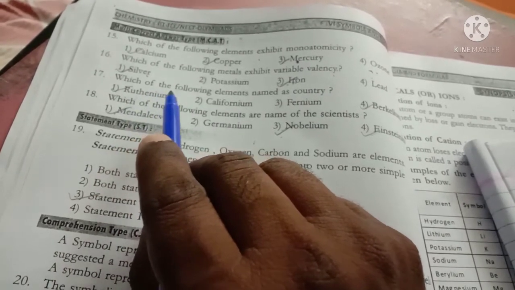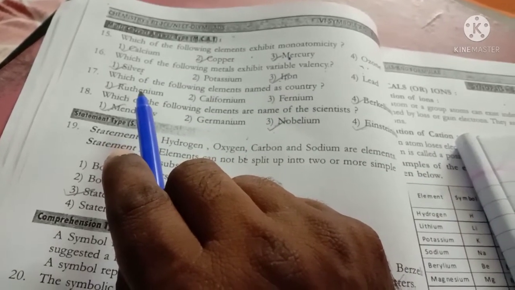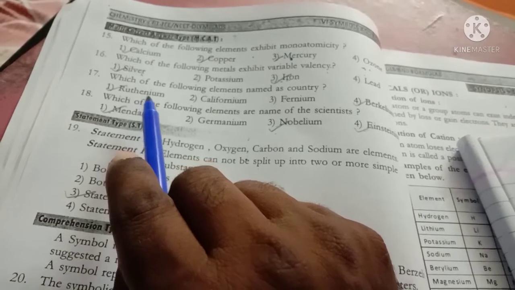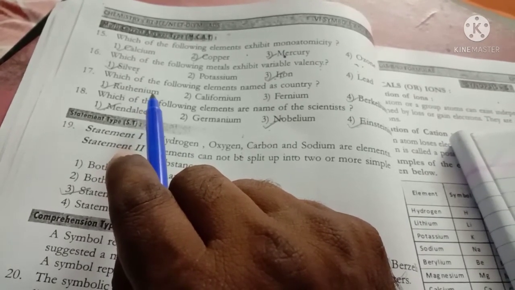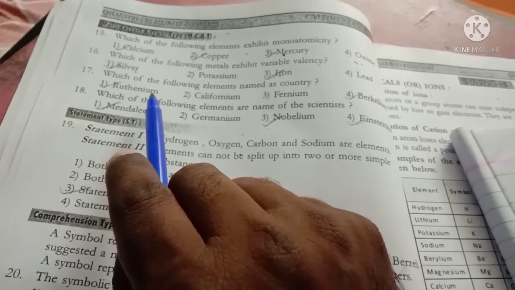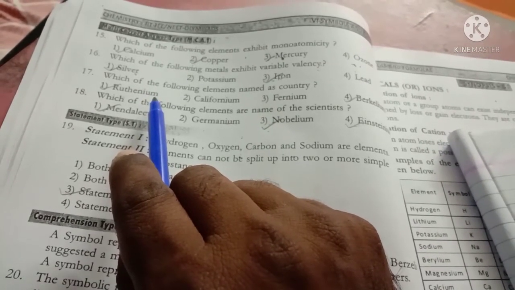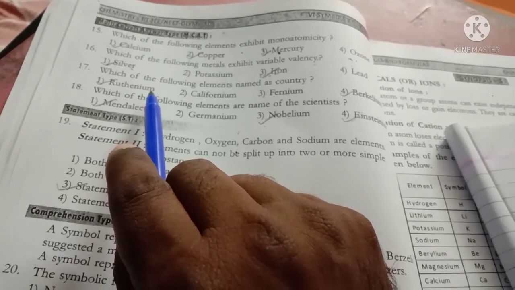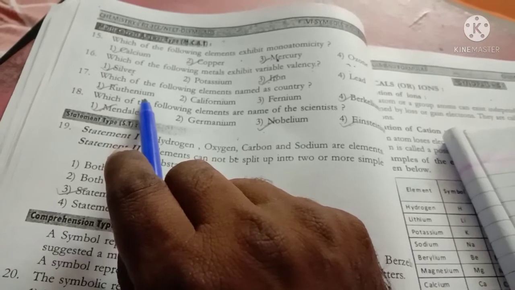Okay, next, which of the following elements are named after a country? Ruthenium is the country name from Russia. So the name of this element is derived from the country's name, that is Russia. So ruthenium is the example.